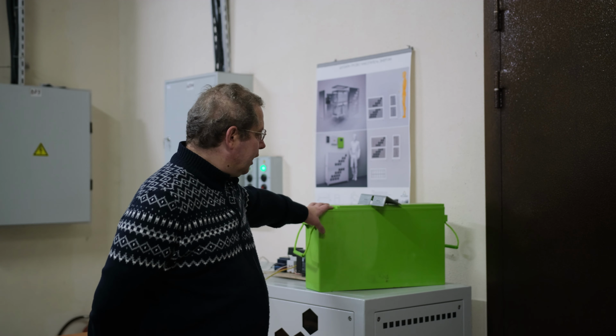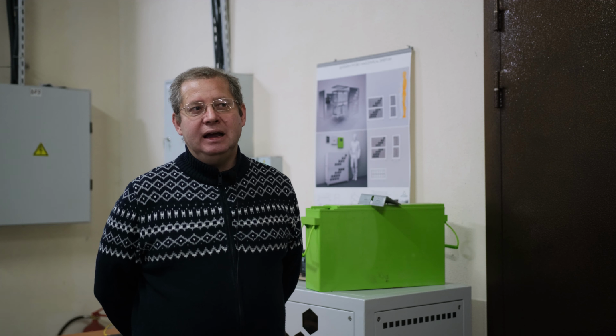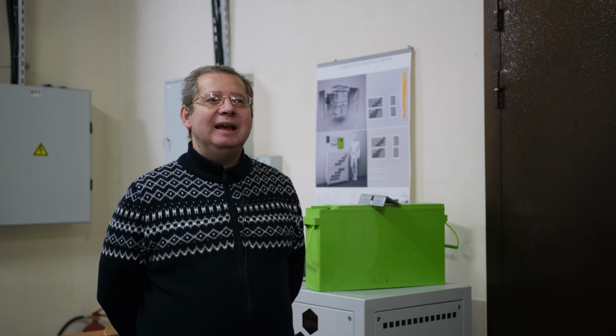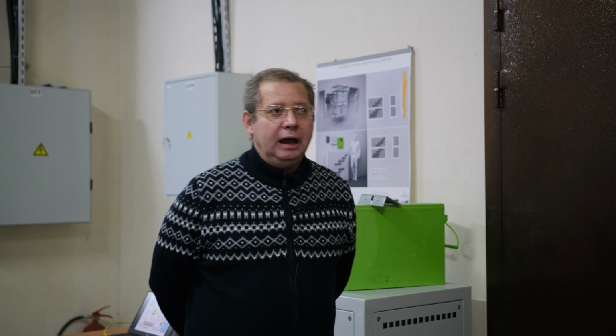It's a test number of such accumulators. Right now we have obtained a certain amount of them and started to assemble the main unit, the unit of power supply. But it's not the only item needed for complete and safe work.